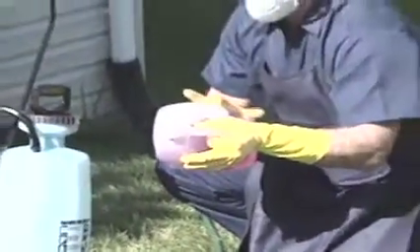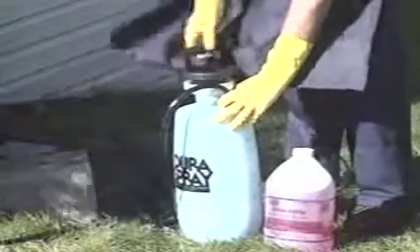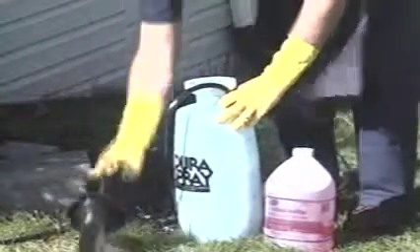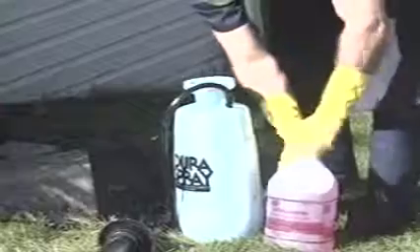Make sure to follow the manufacturer's instructions when preparing whatever cleaning solution you're using. Here, the instructions require you to use a low-pressure plastic sprayer. Add the water to the sprayer first, then the cleaning solution. Remember to keep the cleaner bottle closed when not in use.